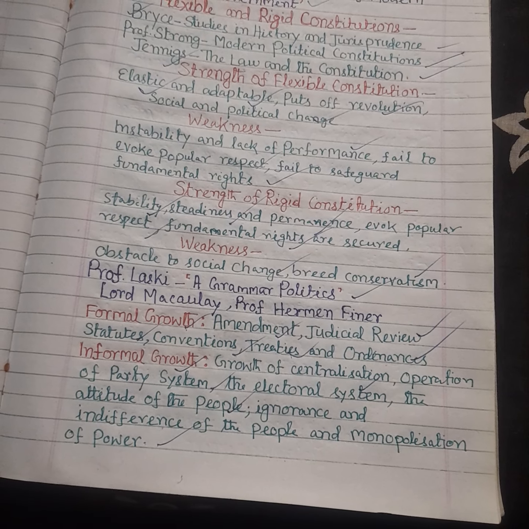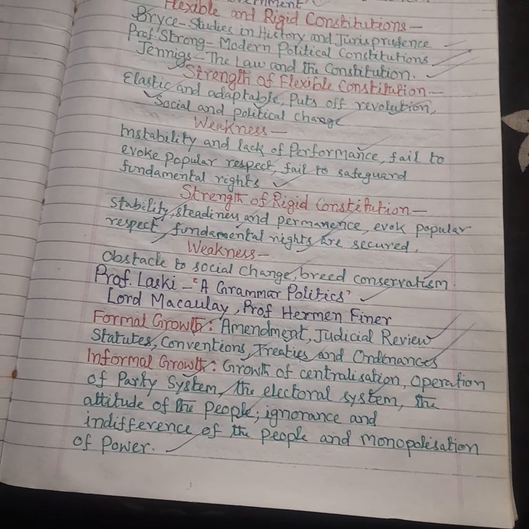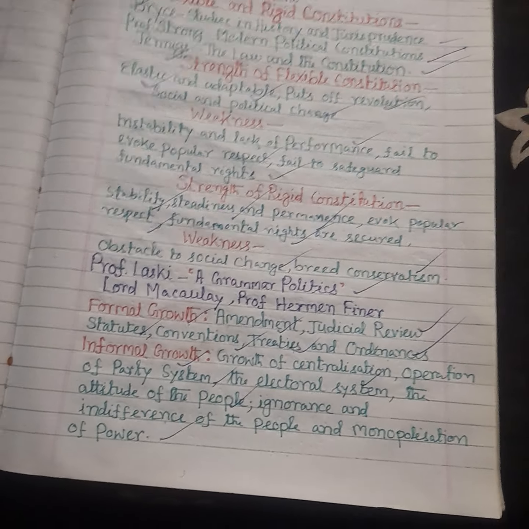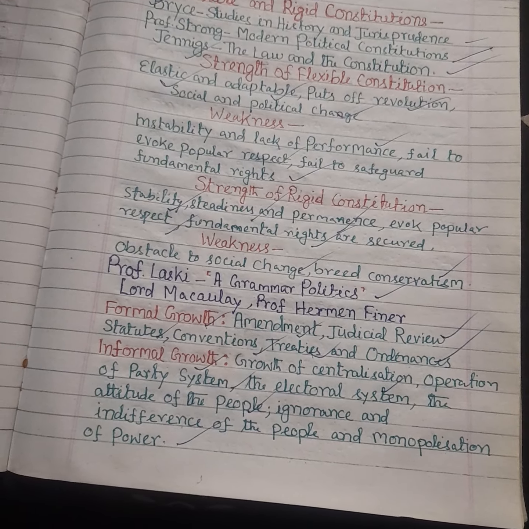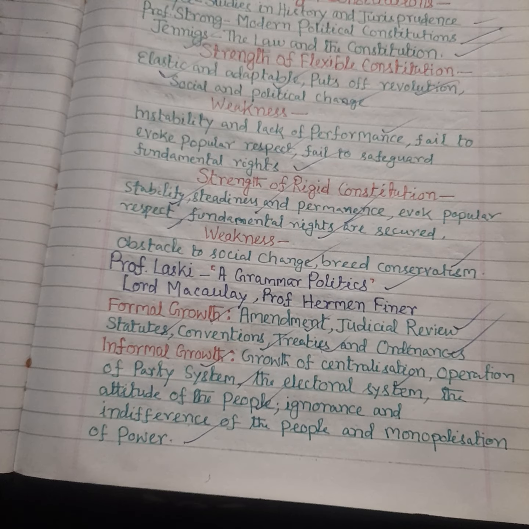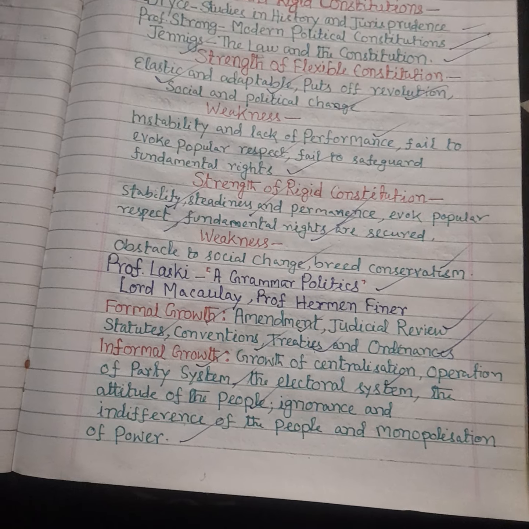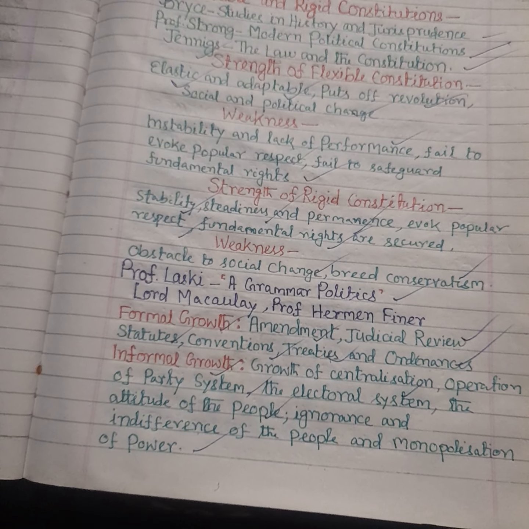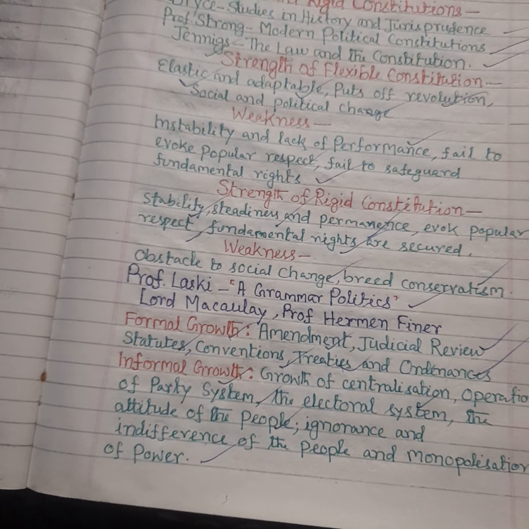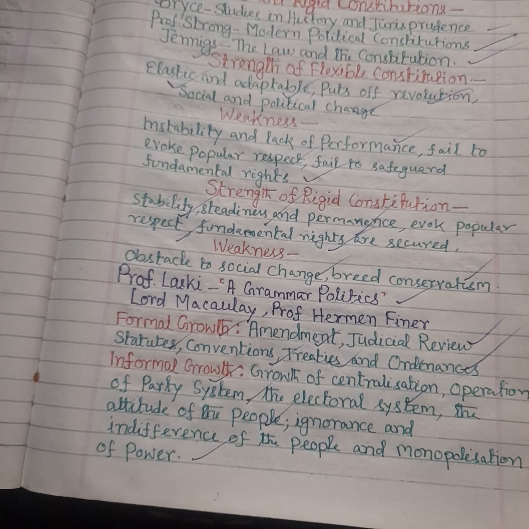Still, however, in most countries, these are developed with the help of ordinary laws and without formal constitutional amendments.